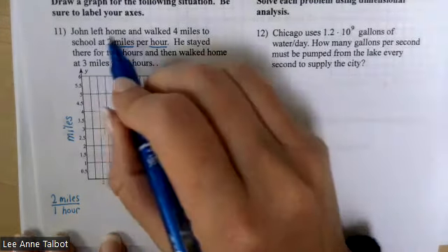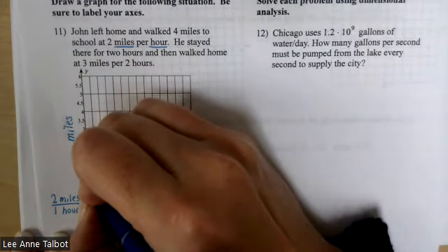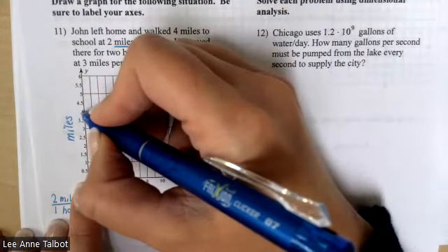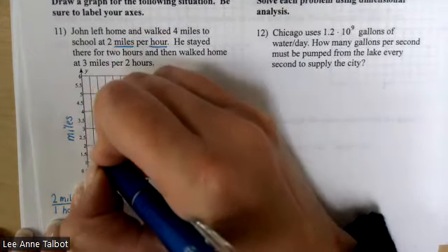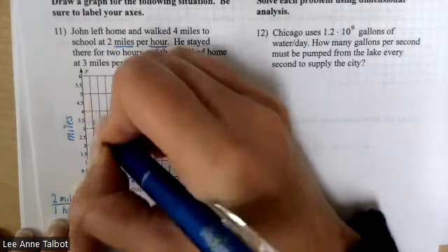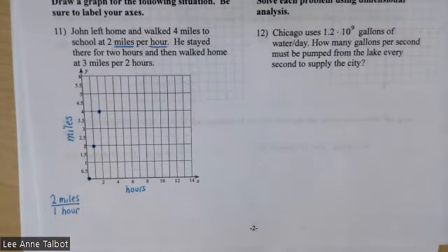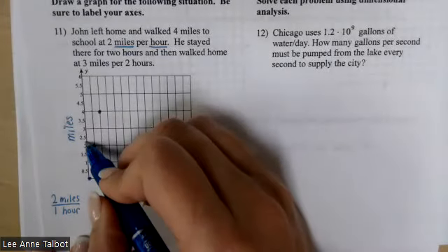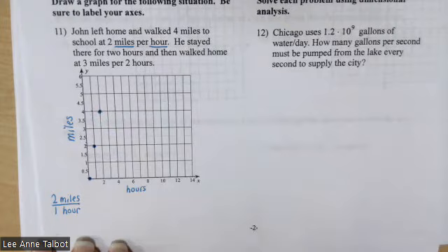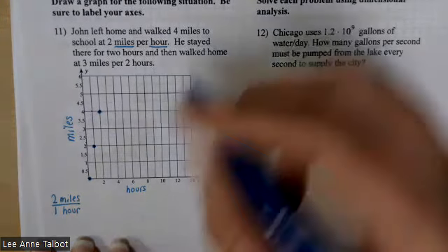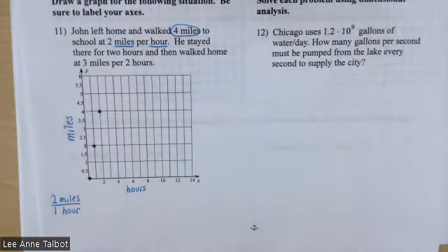Okay, John left home and walked 4 miles to school at 2 miles per hour. So he started here. He walked 4 miles to school at 2 miles per hour. So you're going to go 2 miles for 1 hour, 2 miles for 1 hour. 2 miles per hour. And why did I stop here at this dot? Yeah, because he walked 4 miles. So I have to stop at the 4 miles bit. Okay.